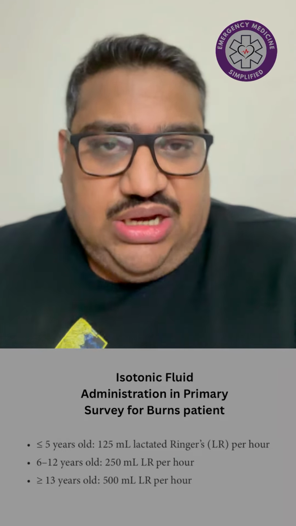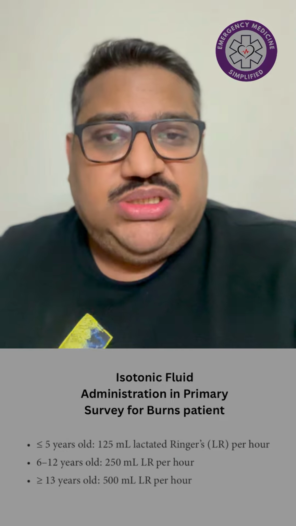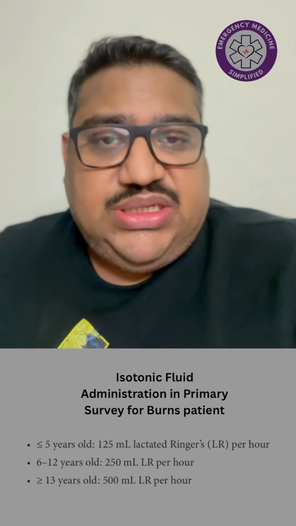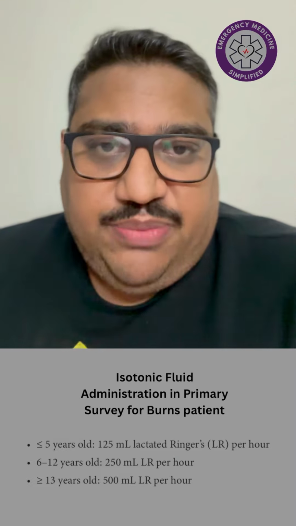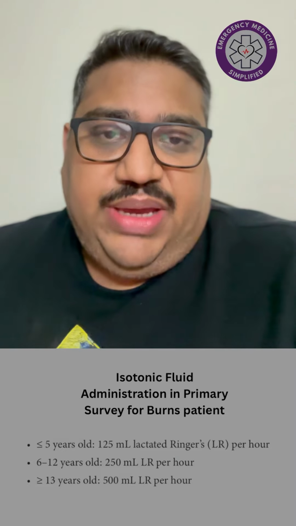Now it is very important to understand how much fluid you need to give in the initial phase when the patient comes to the emergency room. So that is very clear. If the patient is less than 5 years of age, you need to give any isotonic fluid. Ringer lactate will be an ideal choice. A balanced crystalloid is also fine. For less than 5 years of age you have to give 125 ml per hour. That is the recommendation.